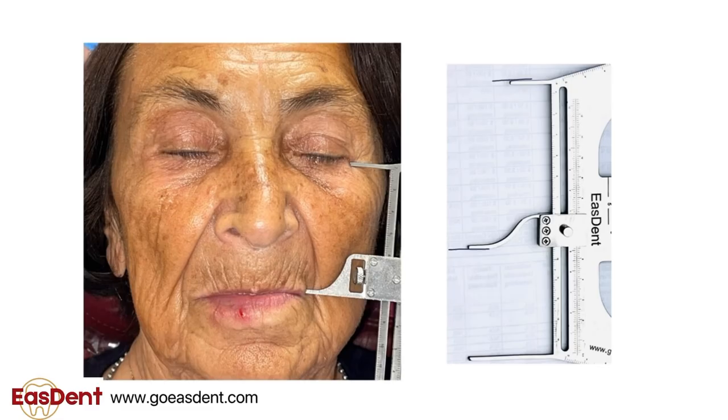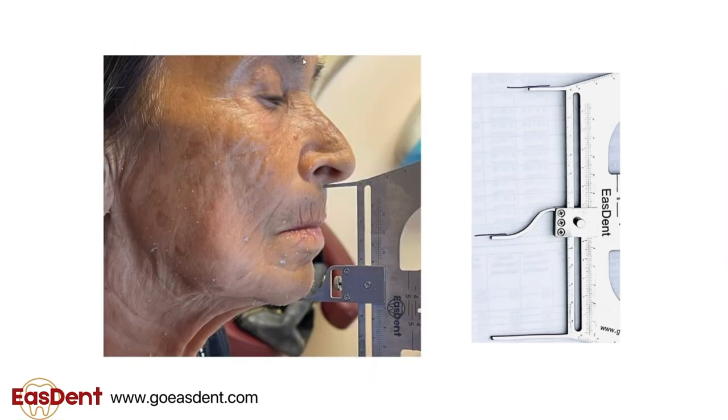Preset the VDO by measuring with the outer edge of the shorter stick matching the lateral canthus of the eye and the outer edge of the movable handle lining up with the commissure of the mouth. When you use the moldable material in the Easdent tray later to record the VDO, guide the patient to bite down slowly at the centric relation until the outer edge of the shorter stick touches the lower border of the septum of the nose and the inner edge of the movable stick touches the lower border of the chin.